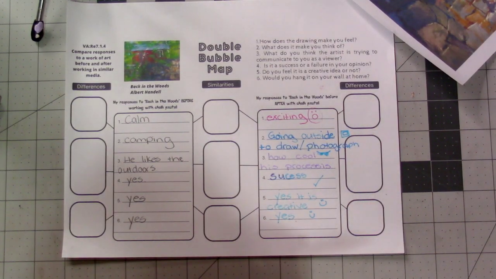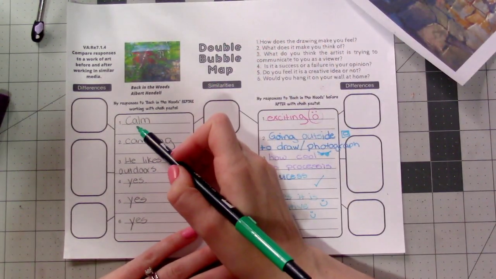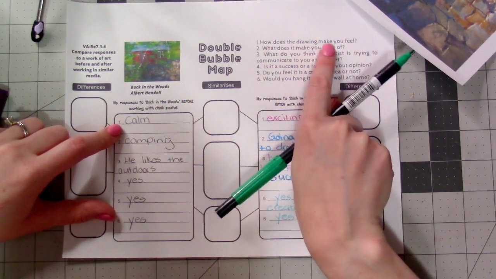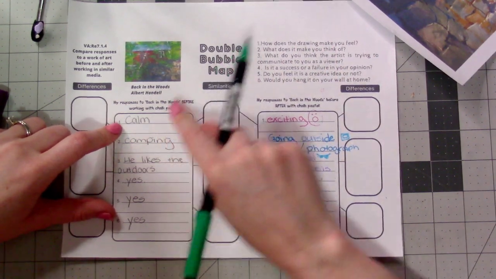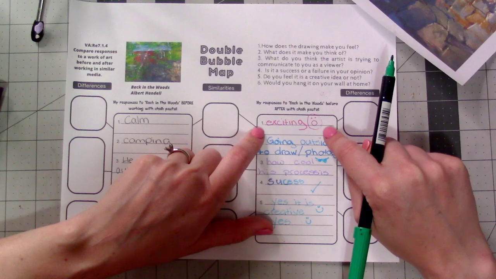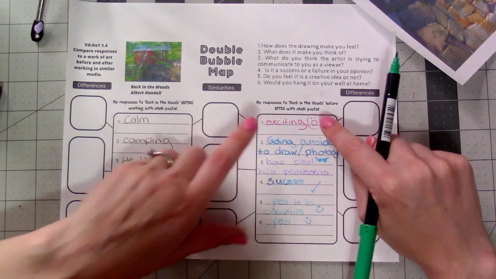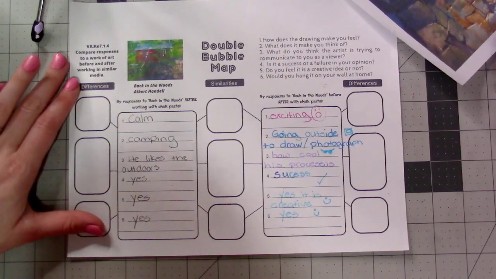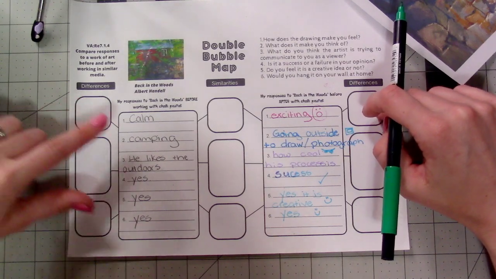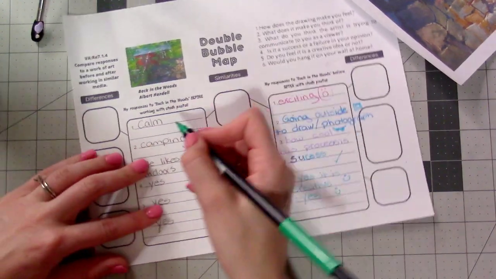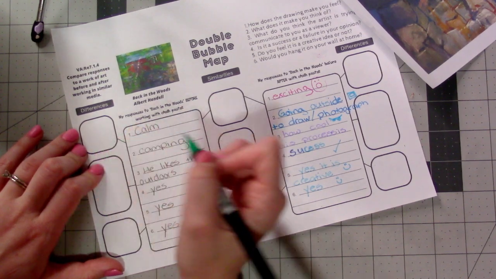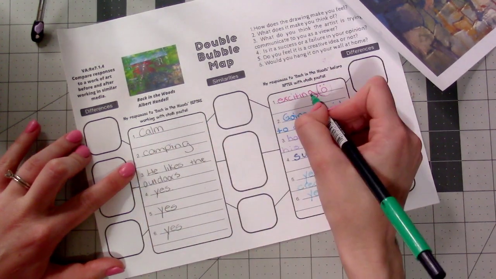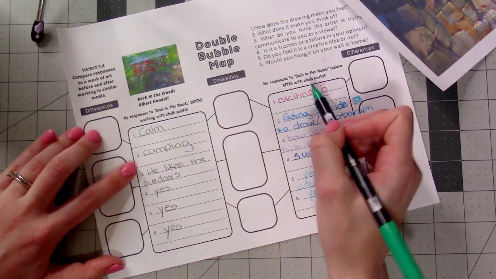Okay. All right, now my number one here, I have calm on the left. So the drawing made me feel calm before I worked with chalk pastel, and afterward it made me feel excited. I felt like it was exciting. So are these different or do they have similarities? They have differences, right? Okay, so for this, what is calm compared to exciting? What is different with calm than exciting?